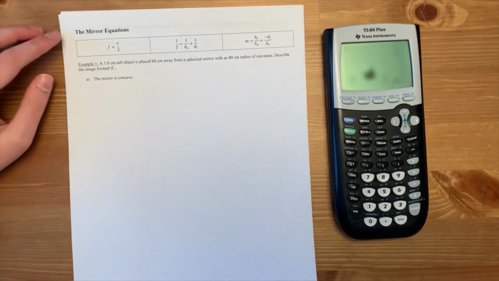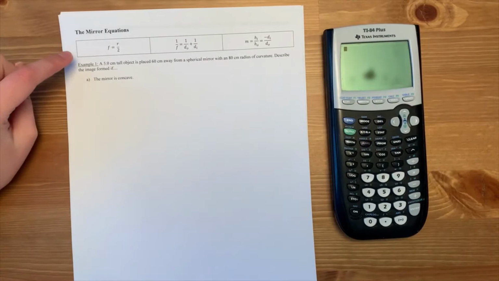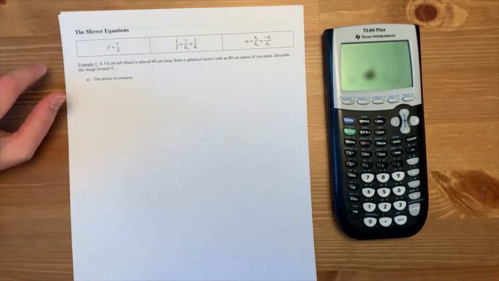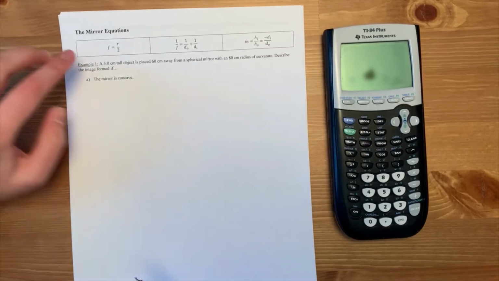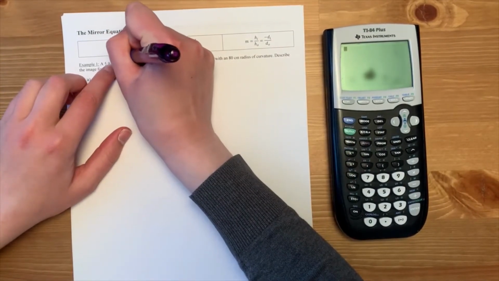All right, so mirror examples. So these are our mirror equations that use the symbols that we introduced in the last page. So let's jump into example 1 and see how to do it. So a 5 centimeter tall object, so that's HO.